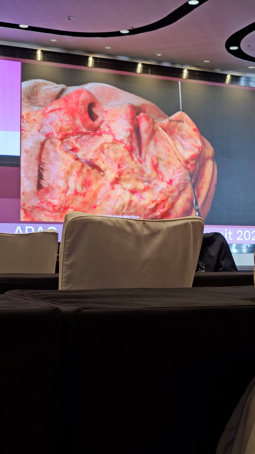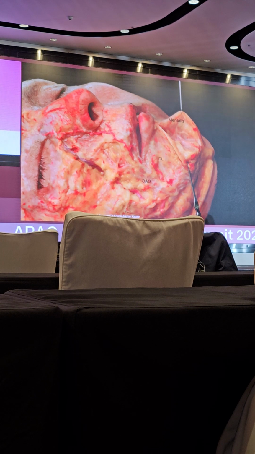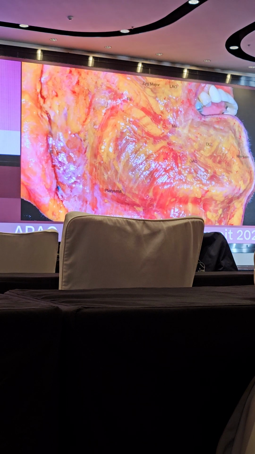As you can see, they are coming like this and inserting into the skin through superficial fat compartment. Again you can see mentalis muscle, DLI, DAO, and very clearly you can see intersection of all these muscles, and the modiolus is very clearly seen in this photograph.